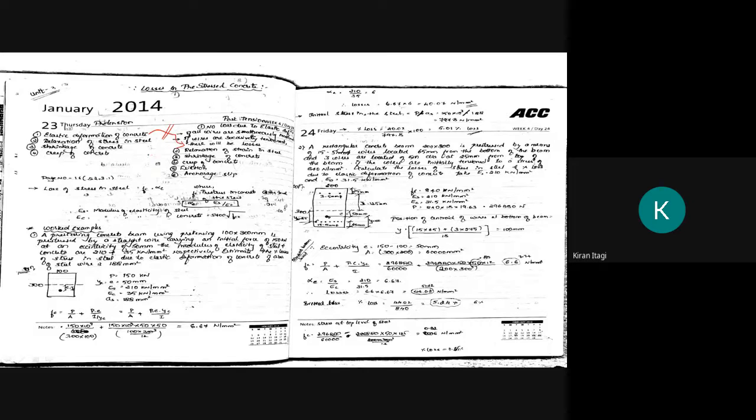The second one is again relaxation of strain in steel. The third ones are shrinkage of concrete, creep of concrete, friction and anchorage loss. Just remember the different types of losses in the pre-tension and post-tension.